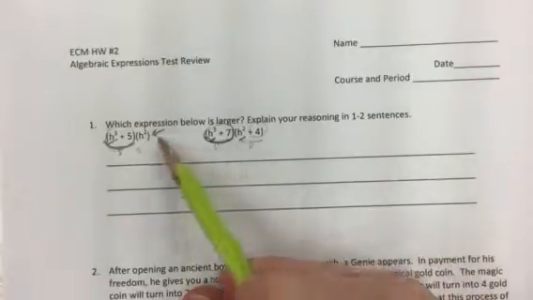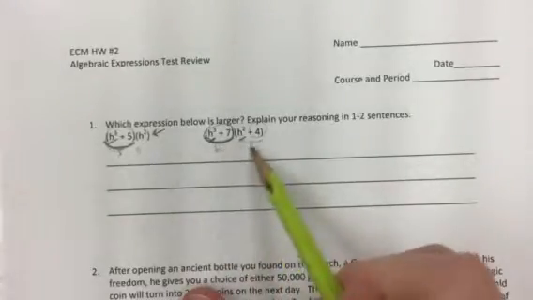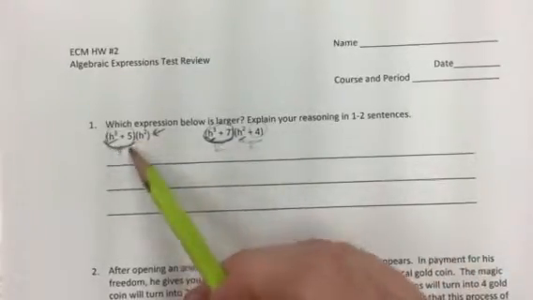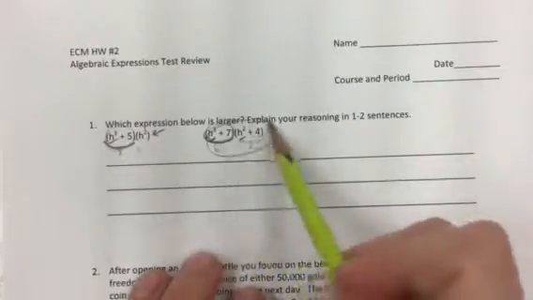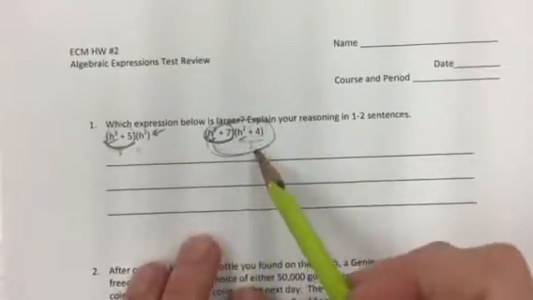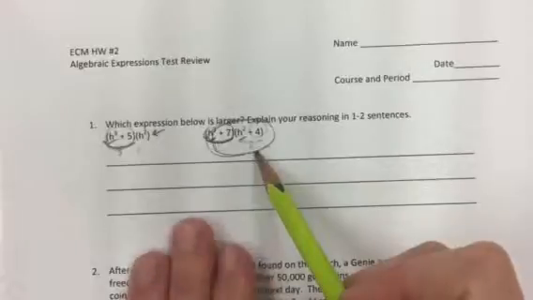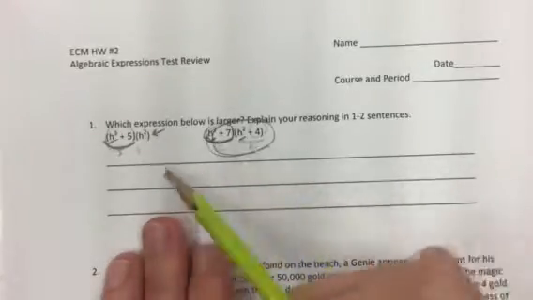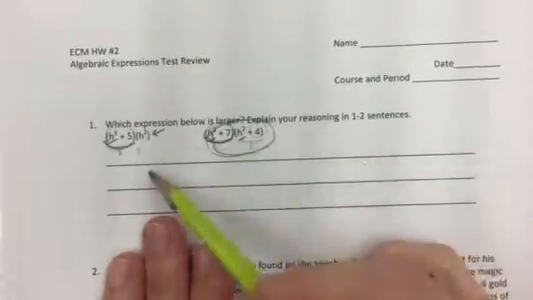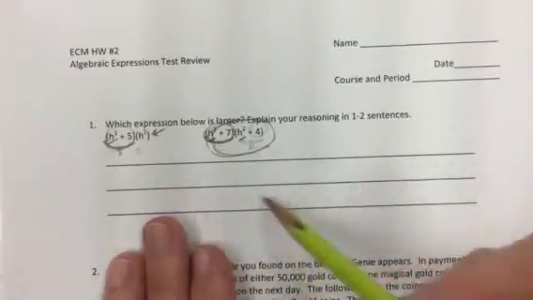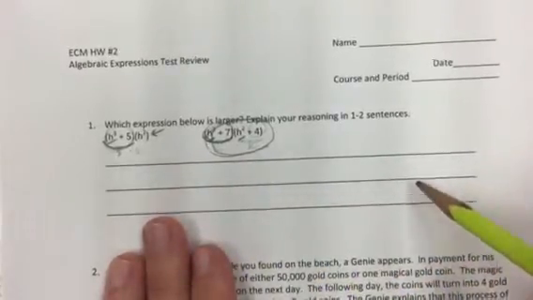So if this one's always going to be a larger times a larger and smaller times a smaller, then this one has got to be the larger one. So you come up with how you want to, I just explained that in words. You need to explain it in your own words, paraphrasing what I said or coming up with your own explanation here. But that one is larger.